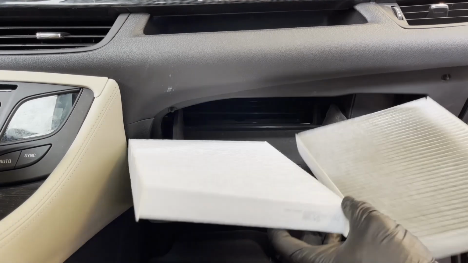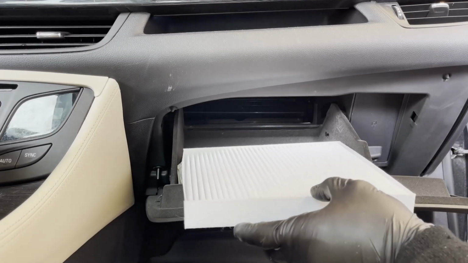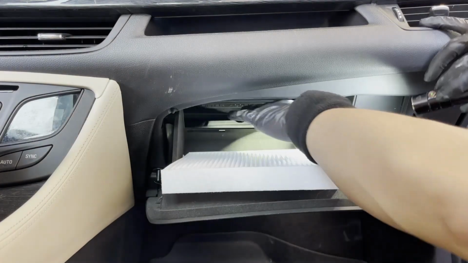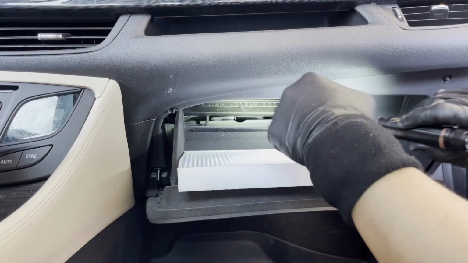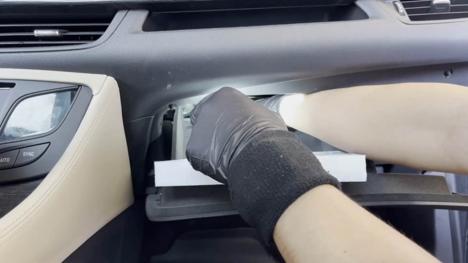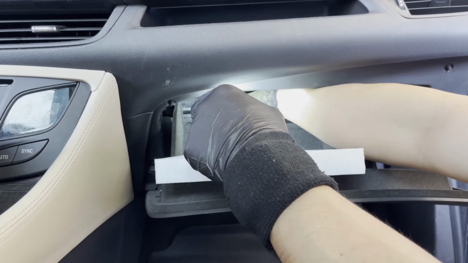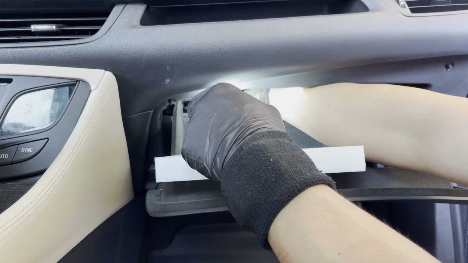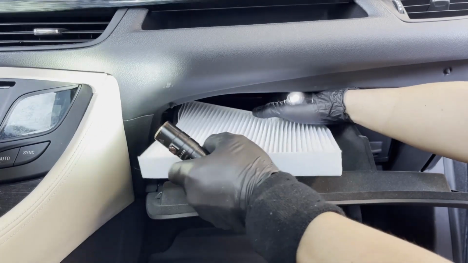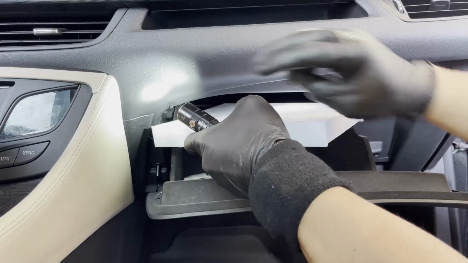The cabin air filter has the instruction. It says arrow down or arrow up. It depends what kind of make and model it requires. So in this case, for this Buick, all you have to do is install the cabin air filter with the arrow pointing down. Do what is said on the cabin air filter.